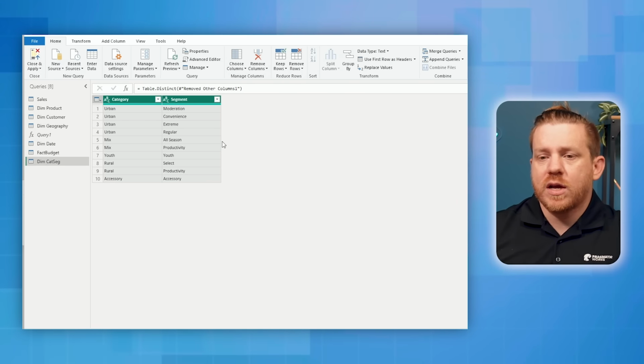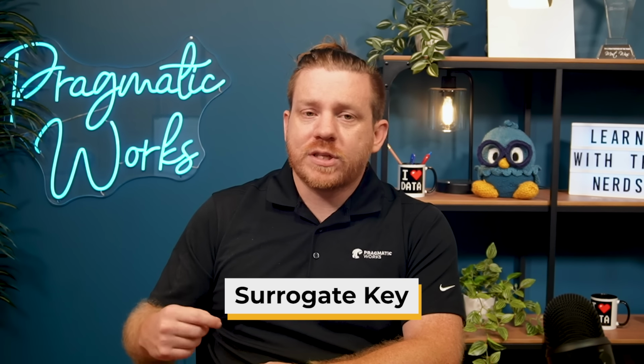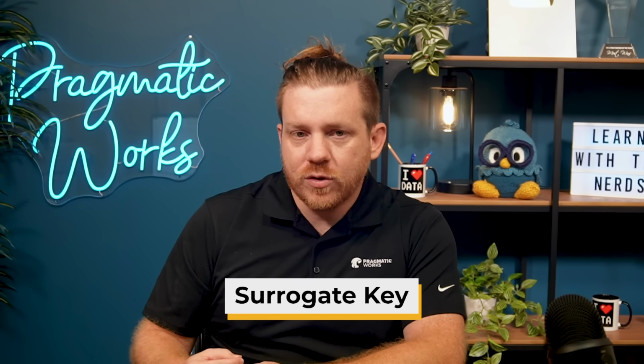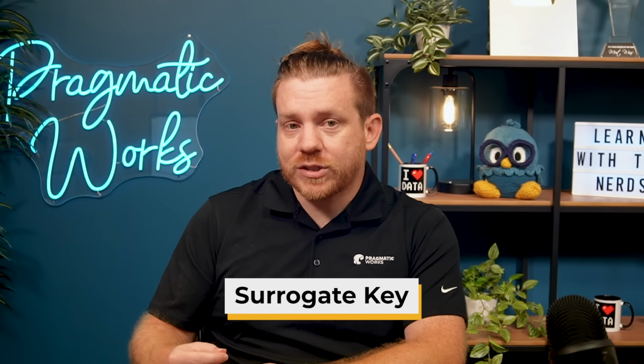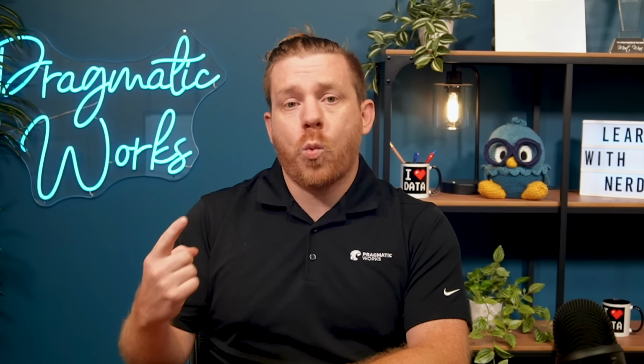I love how this looks. Now we need to create what's called a surrogate key. The surrogate key is going to allow us to make that distinct relationship between this table and our fact budget table. Remember that a relationship has to be built off of one column. You cannot use multiple columns in a relationship. When it comes to merging, you can use multiples, but in our case we are doing a relationship, which means we need one column.